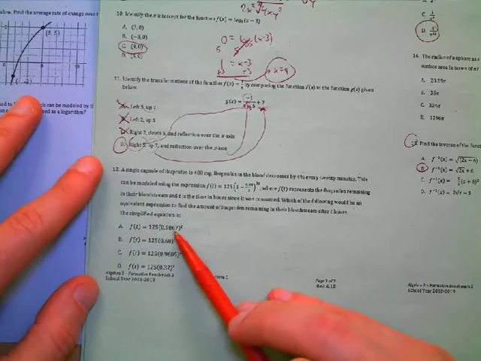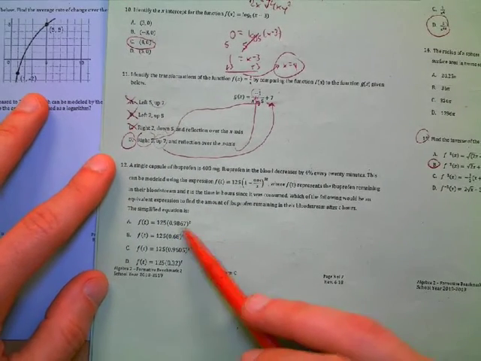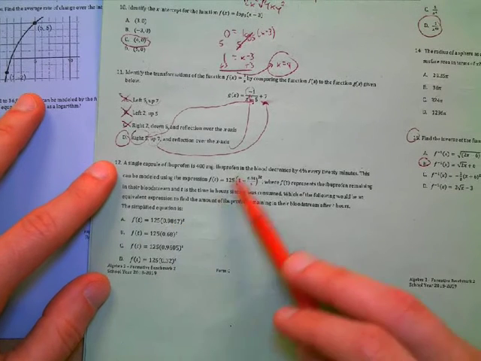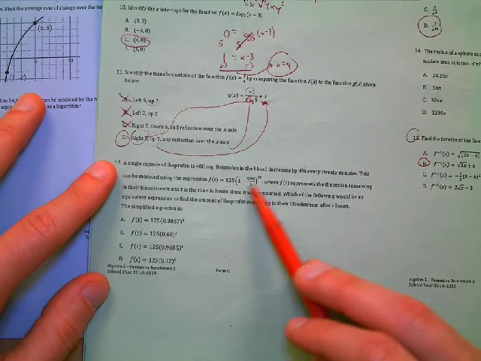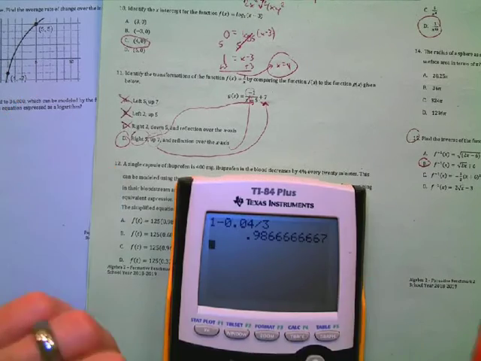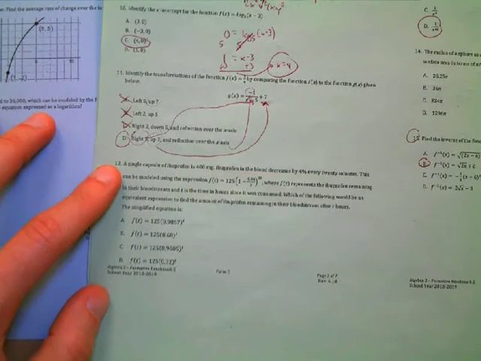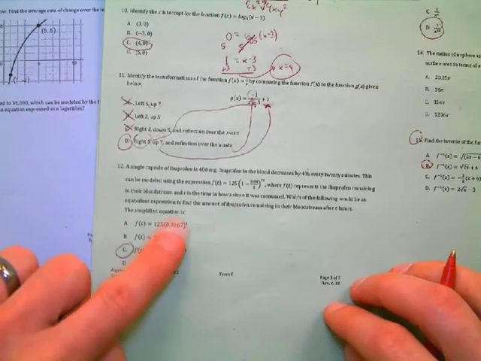And you can see 0.9866666 repeating. Now, you can see 0.9866666 repeating right here in letter A, right? It's rounded, and that's only 0.986. So you might think the answer is A. But don't forget, we still have that cube up there to deal with too. So we're actually going to take this decimal that we got, the 0.9866666, and raise it to the third power there. 0.9605, which then is C.